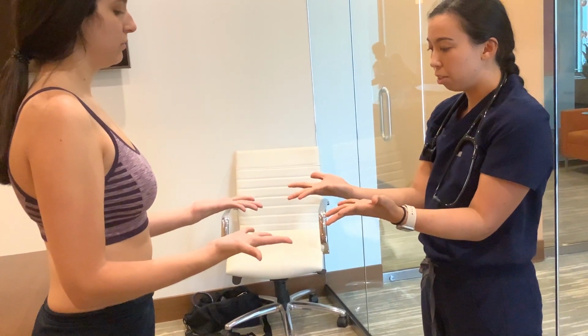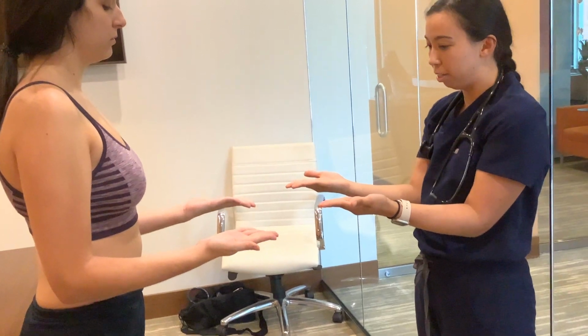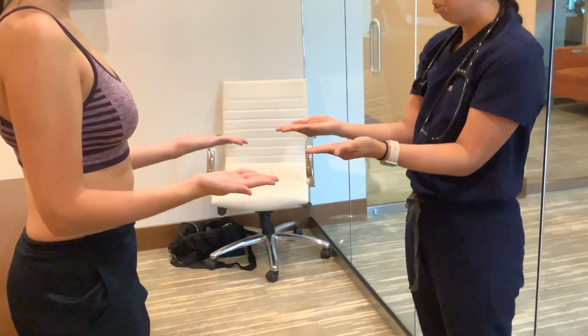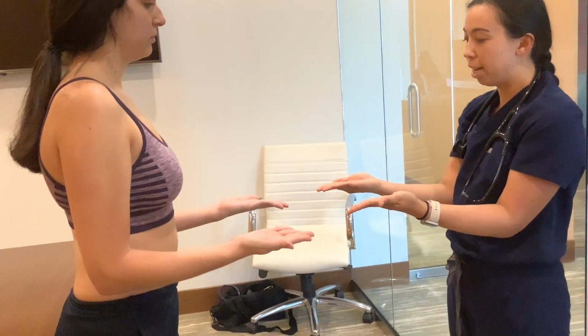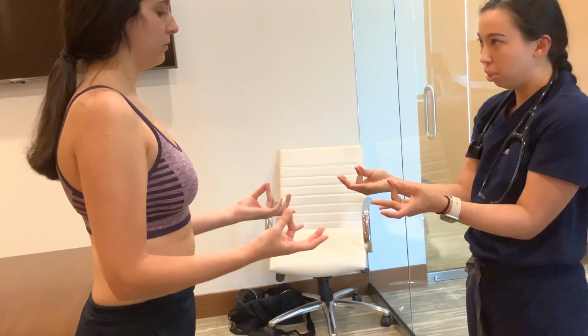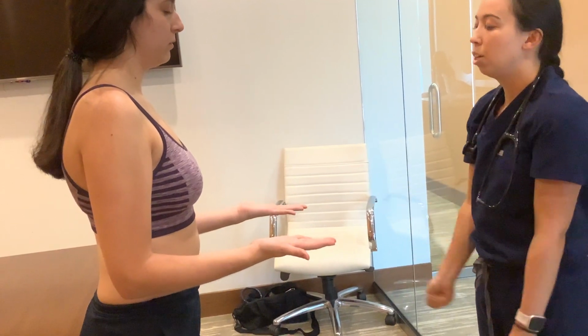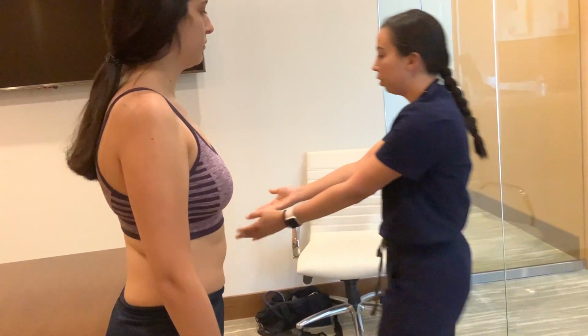Bring your fingers out like this for finger abduction. Bring them back in for adduction. In this position, you can raise your thumb for thumb abduction and bring it back for thumb adduction. And then you can touch each of your fingers for opposition. Okay, perfect. Now that we're done with that, I'm going to actually have you lay down now for the next part of the examination.